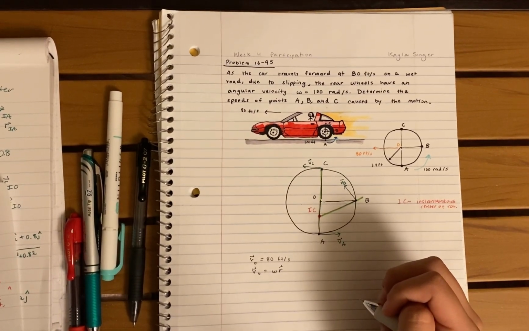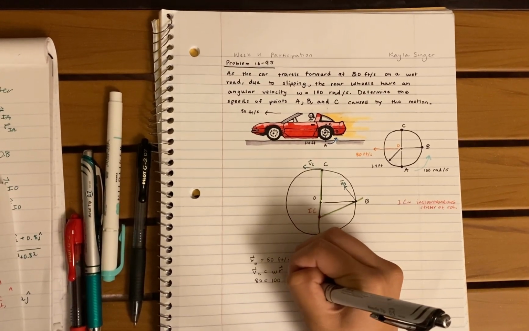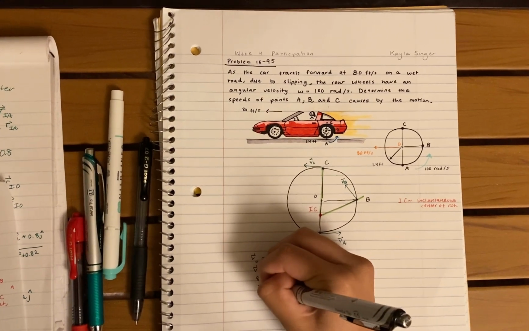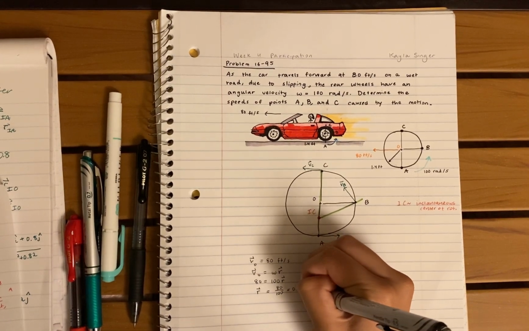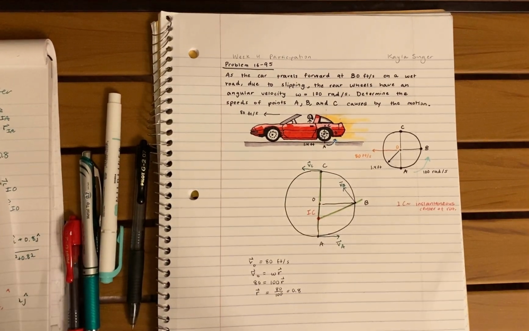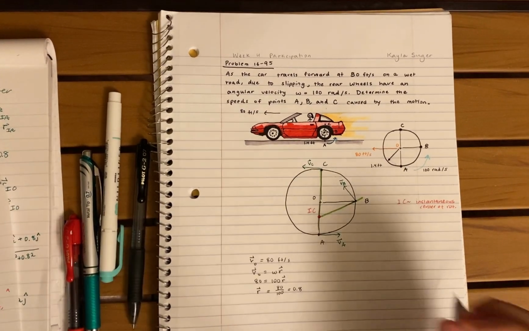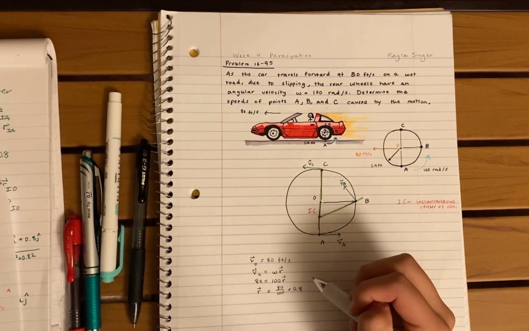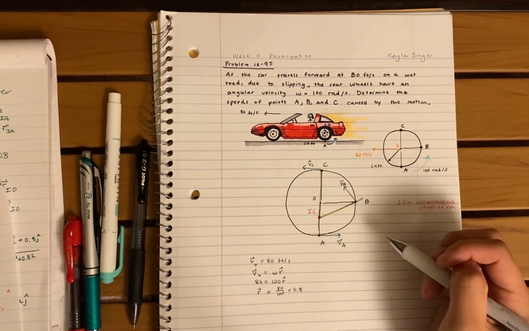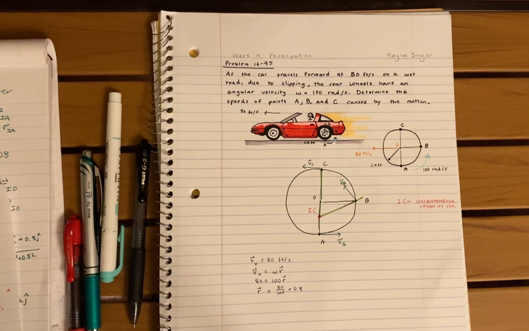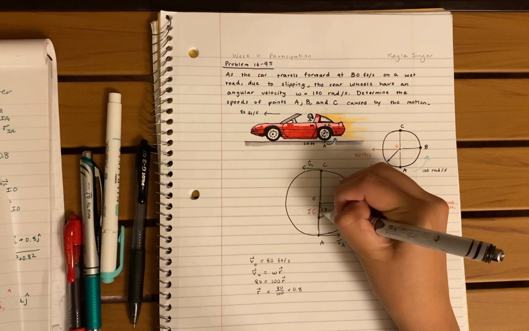So VO is 80. So we get that the radius, or the position, is 0.8 on this little part right there.